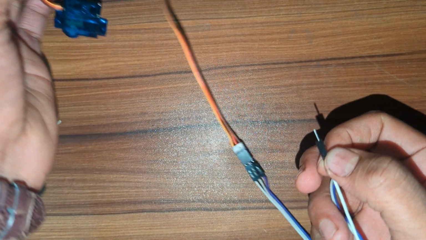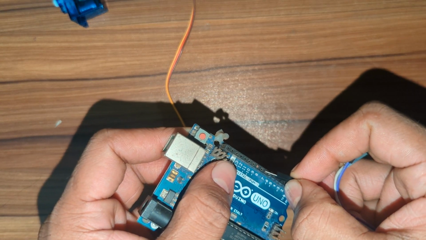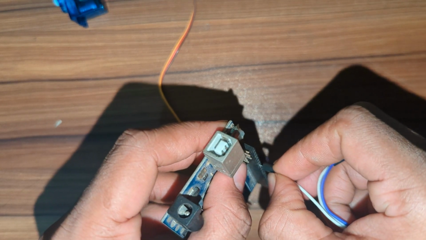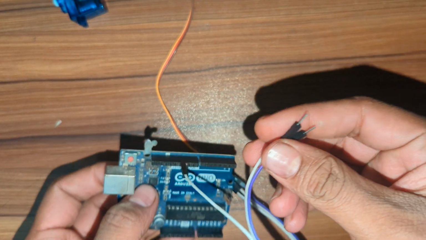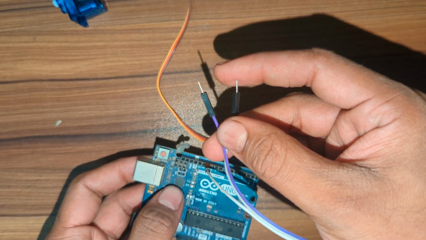So I just add it to my Arduino Uno. I can add it to the PWM port first. So let's say this is 9, 10, and the 11. I just add it to number 11. And then this one is nothing but my ground connection, and this is nothing but my positive connection.